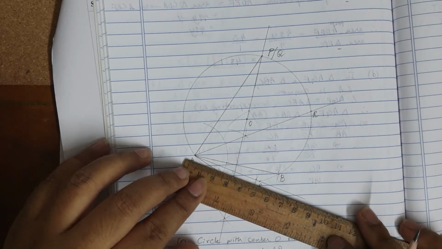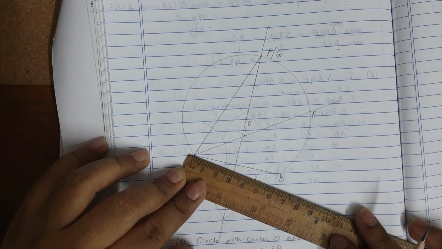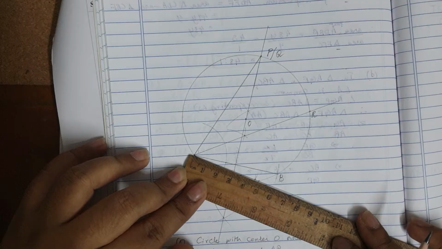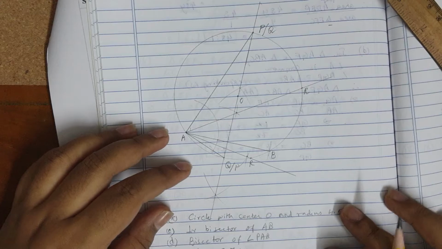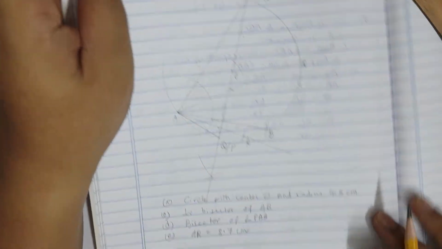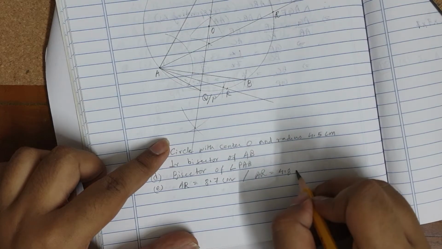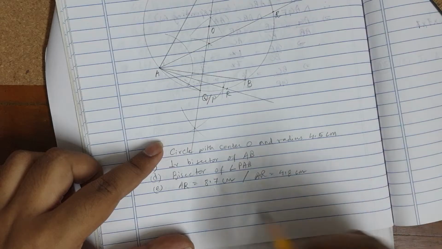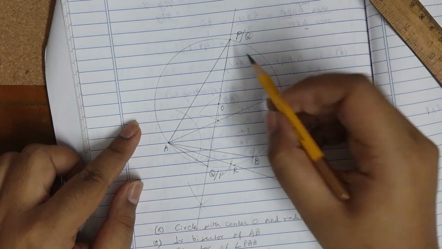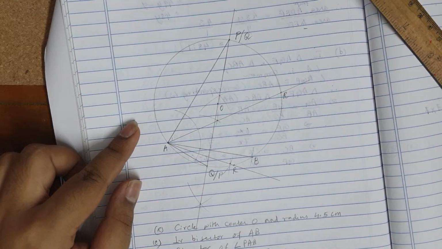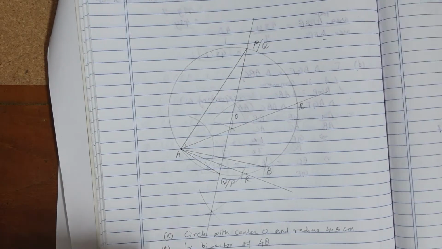And then if I measure AR, it is approximately 4.8 or 4.9. So in that case, another possibility is that the AR length could have been about 4.8 centimeter. So that's the reason why the answer key mentions both the lengths, but it depends upon which point we have chosen as P and which point we have chosen as Q. Both are correct. Moving ahead to the next question.